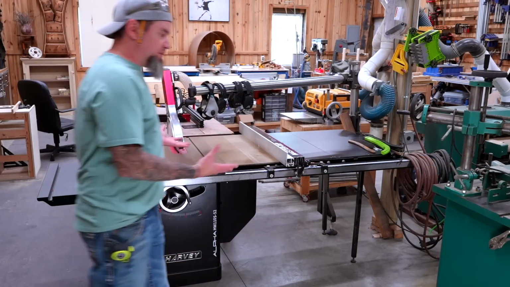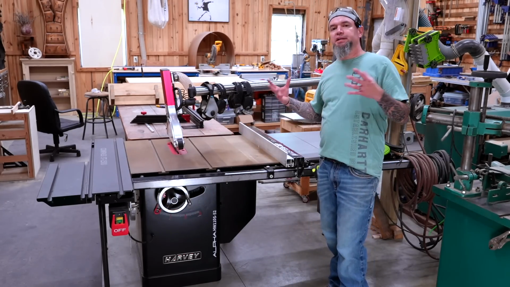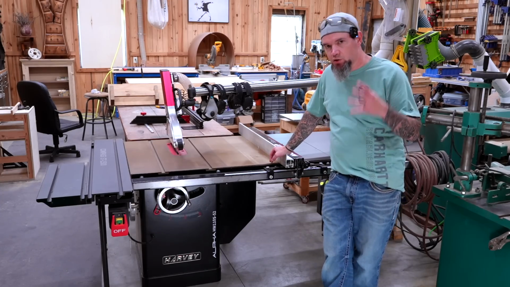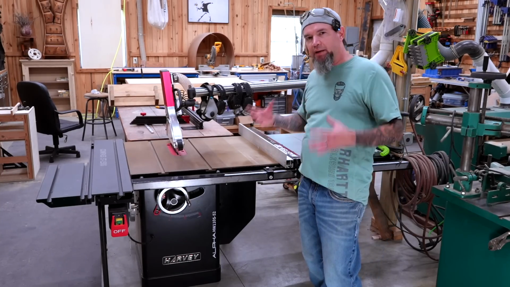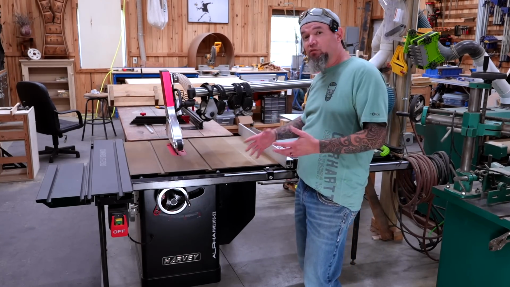Then we have our cabinet saw. So this is the big boy. This is the top of the line of the table saws. These things are made for everyday use. They are considered industrial saws. Everything about a cabinet saw should be heavy duty and made to withstand the abuse of everyday use.